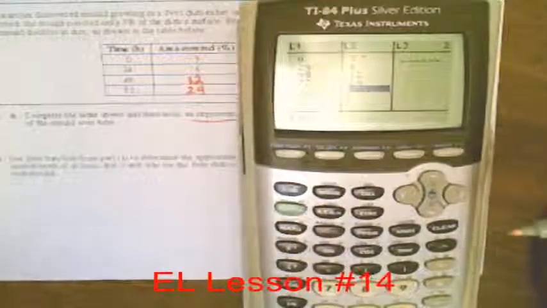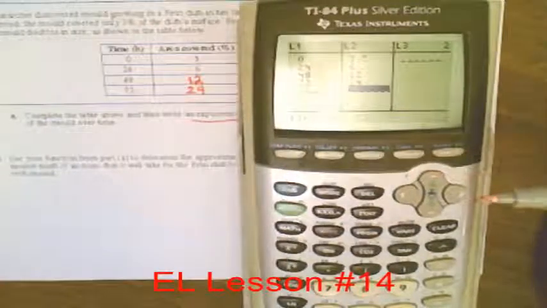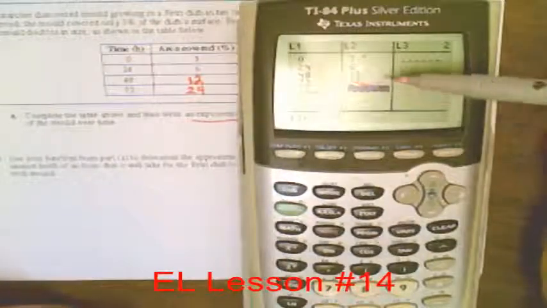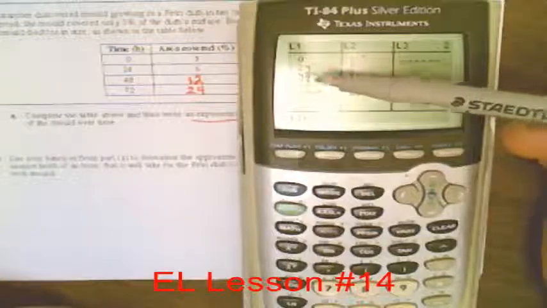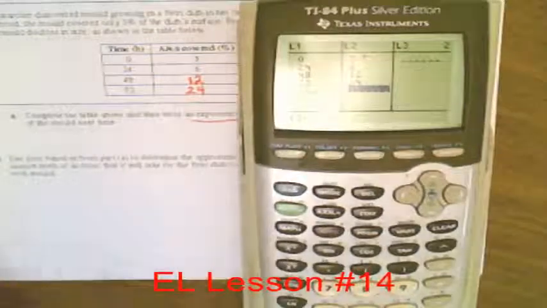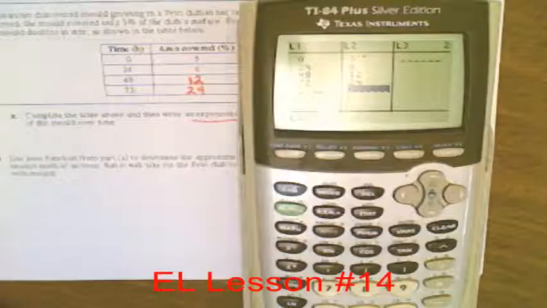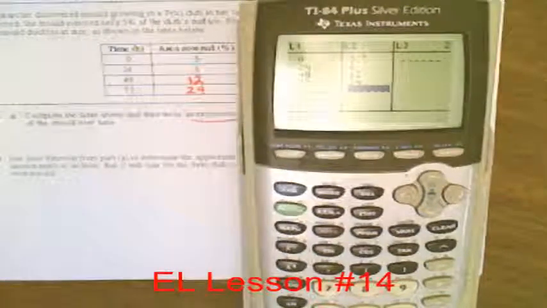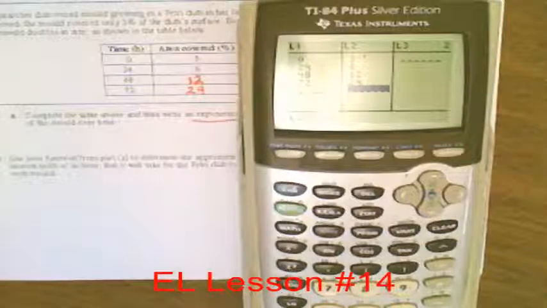Now, one thing to keep in mind is you have to have the same number of numbers in each list. I've got 4 things in L1, 4 things in L2, so it's all good. If you get errors like error, dim, mismatch, etc., you've probably got one more or something in one than you do in the other. You have to have the same number.